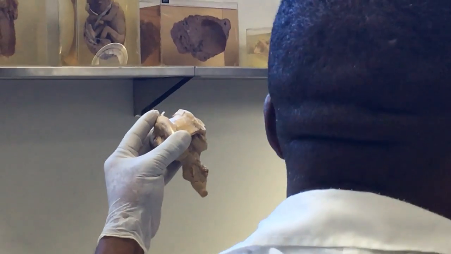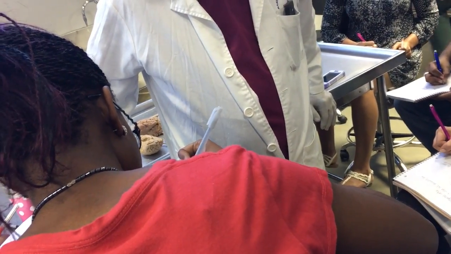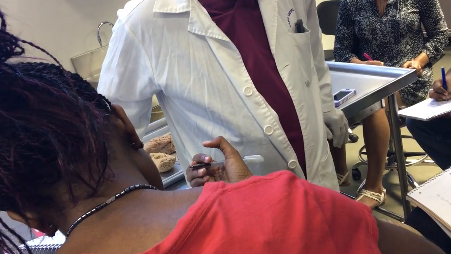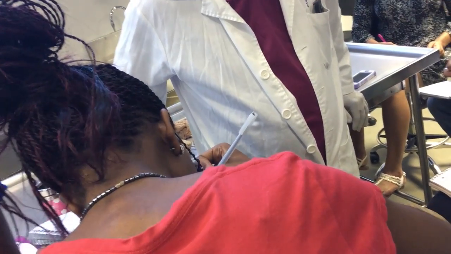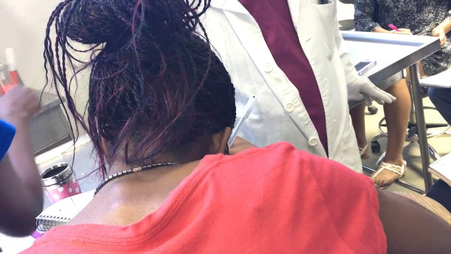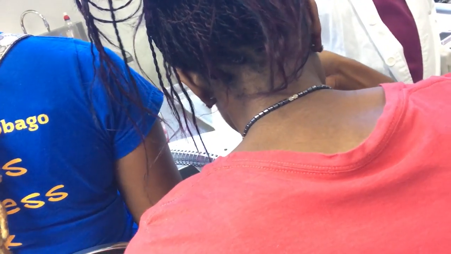So this is what I want you to write now. The descending motor pathways from the cortex descend through the ventral part of the brainstem to get to the spinal cord. So the descending motor pathways have to pass through the ventral part of the brainstem to get to the spinal cord. Whereas the ascending sensory systems ascend through the dorsal aspect of the brainstem.